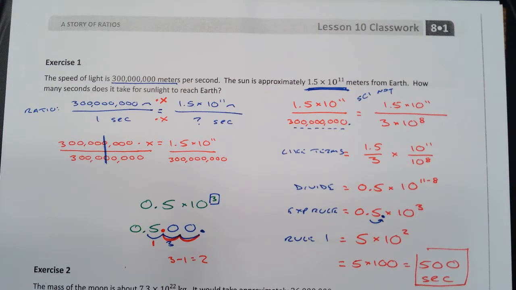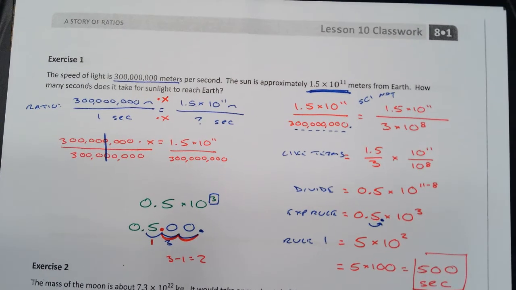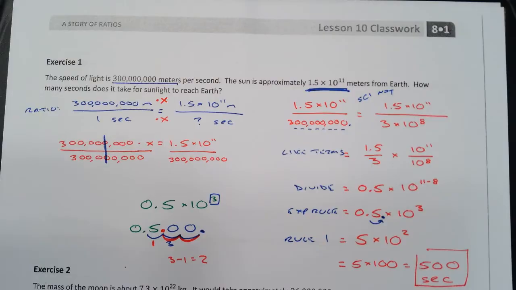So it takes light about 500 seconds or 8 minutes, 20 seconds to get to Earth. About 8 minutes. So if the sun were to blow up right now, we would not even know it for 8 minutes. Cool, that's true. Okay, moving on to exercise 2.